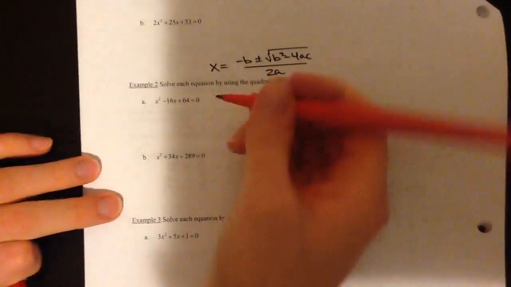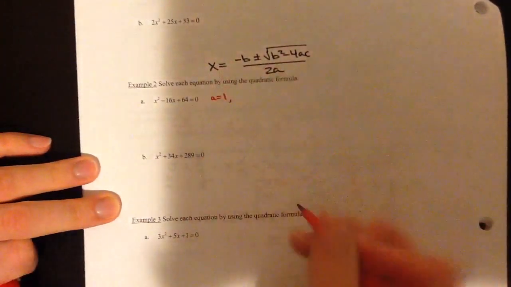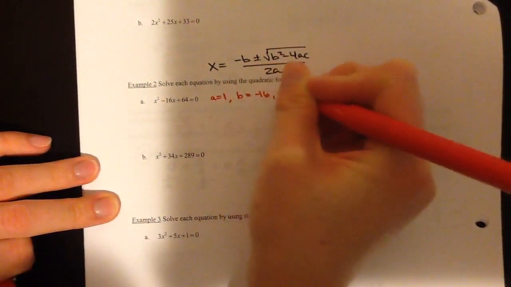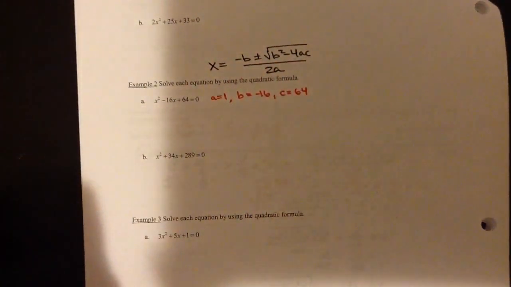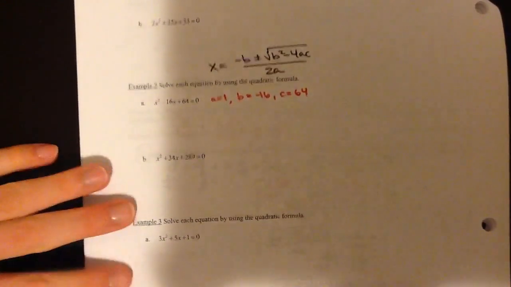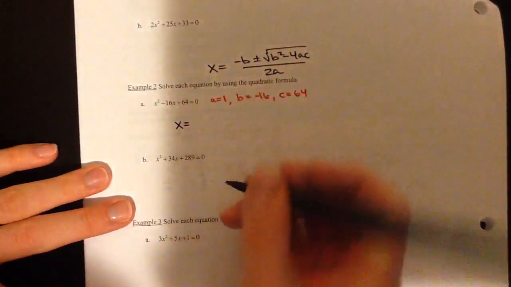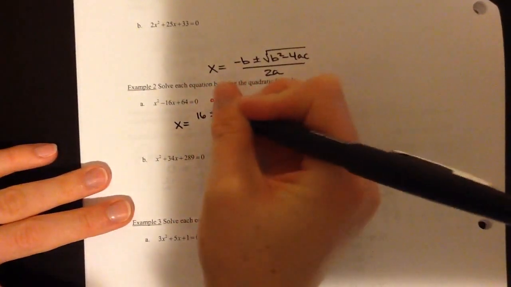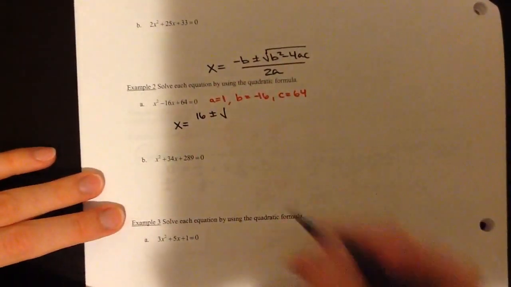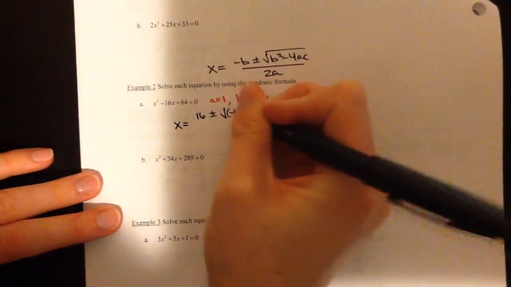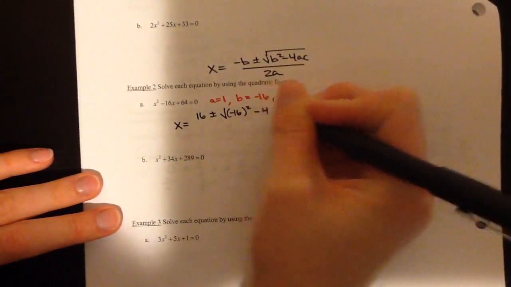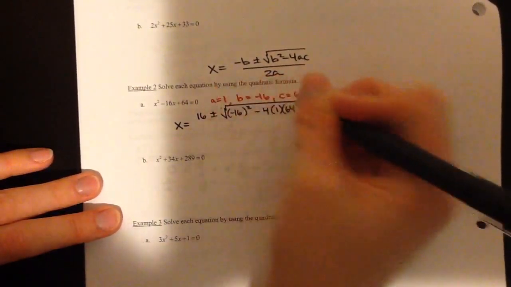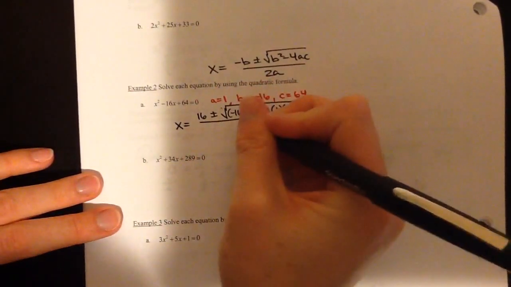So for this equation right here, a again is 1. There's technically a 1 in front of the x squared. B is a negative 16, and then c is 64. All right, so we're going to use those three values, plug them into the formula. So x equals negative b, so negative 16, which comes out to be a positive 16, plus or minus the square root of b squared, so negative 16 squared, minus 4 times 1 times 64. Okay, and then all of that over 2 times 1, which is 2.